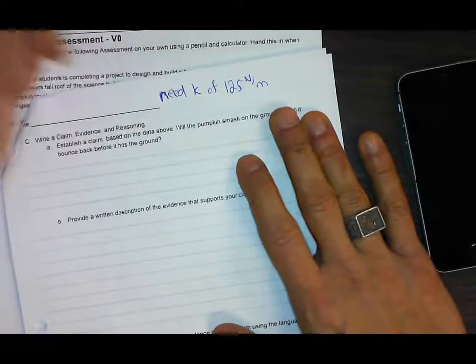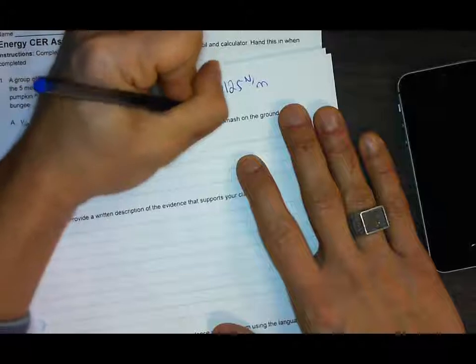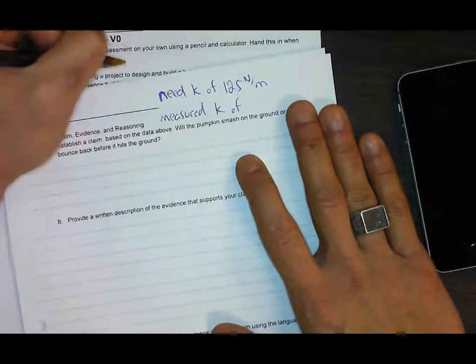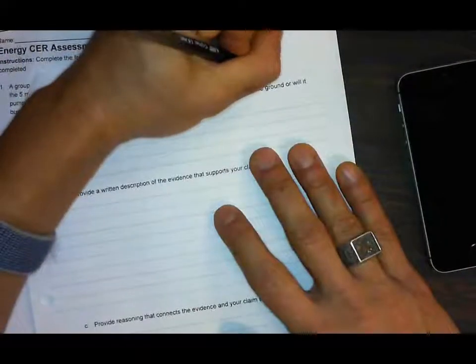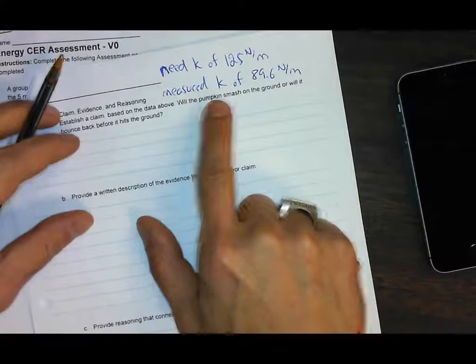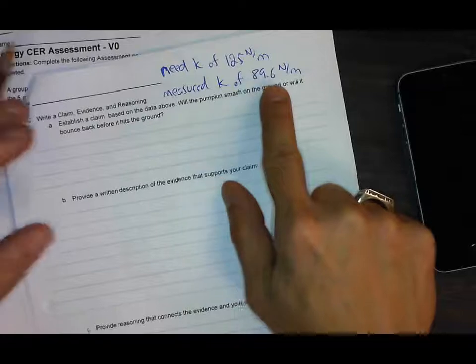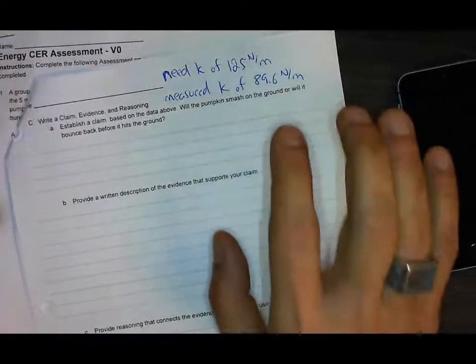We measured K of, let's see, what's the measured K? It was 89.6. 89.6 newtons per meter. Now the K we measured, so the students made a band, they measured the K, they got 89.6. That means that's a really stretchy band.